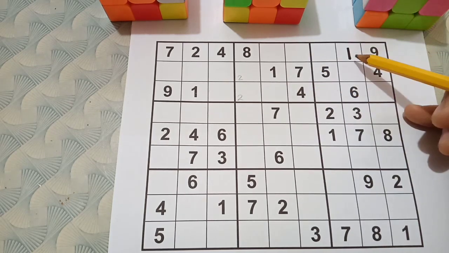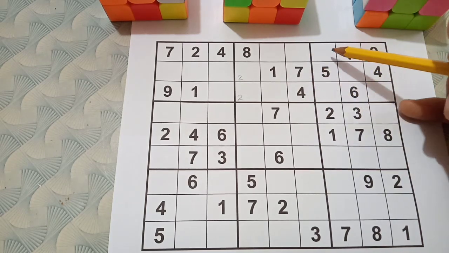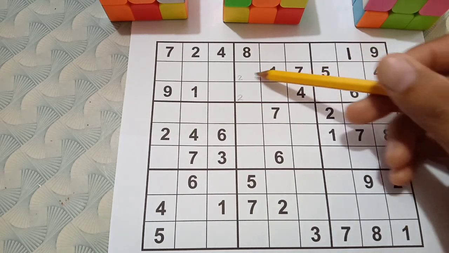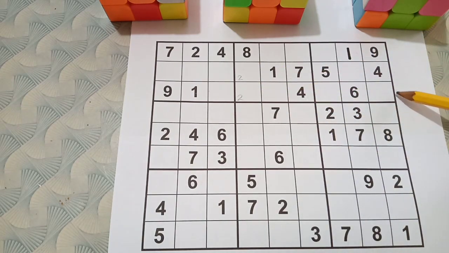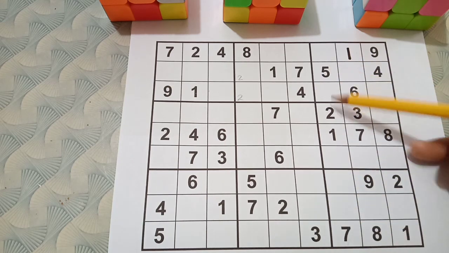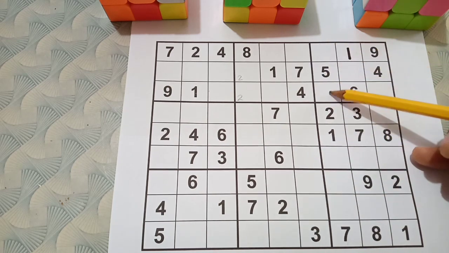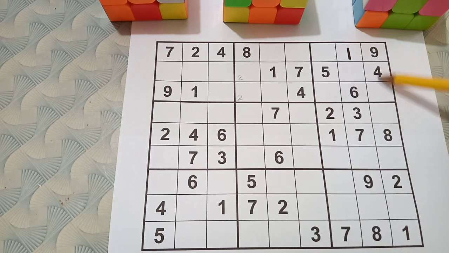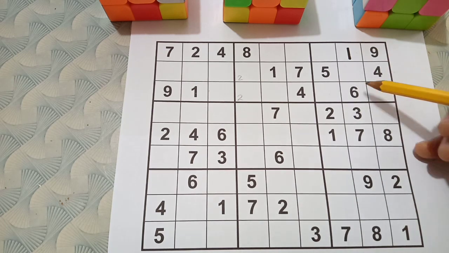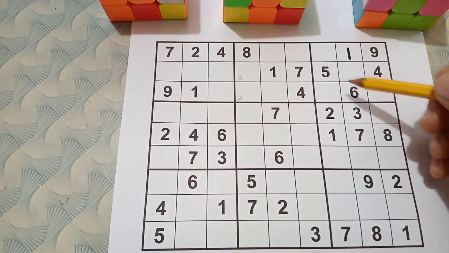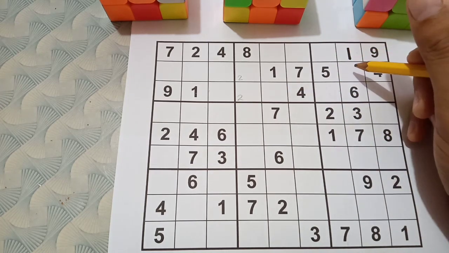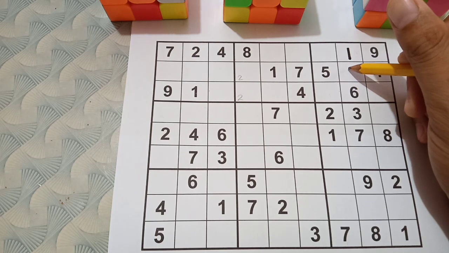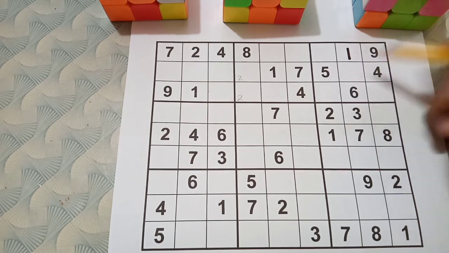Next, in this region, number 2 can be placed in the middle and the bottom row. But observing the column, there is number 2 in this column, so you cannot place 2 here. And there is number 2 also in this column, therefore, you cannot write number 2 here. So, by cross-hatching, you can say that number 2 is only applicable here.